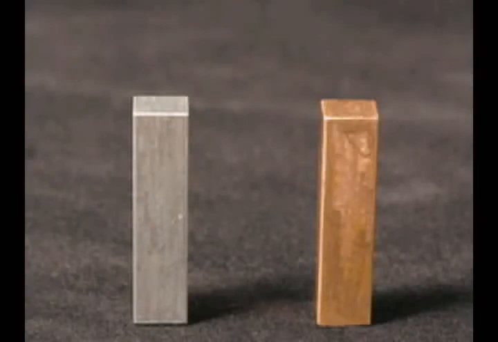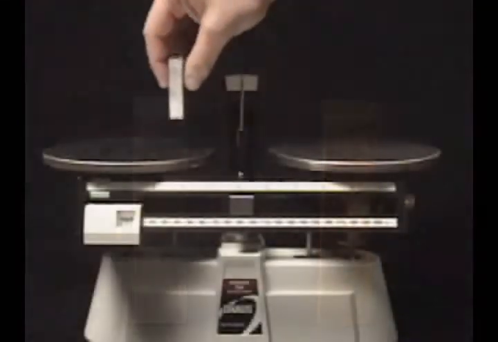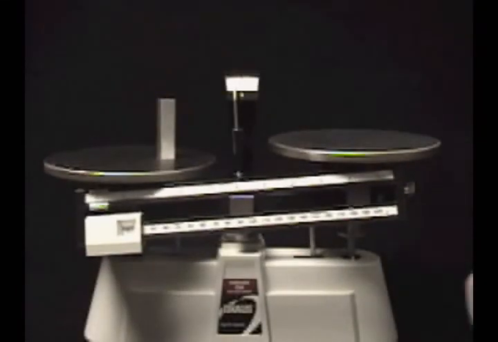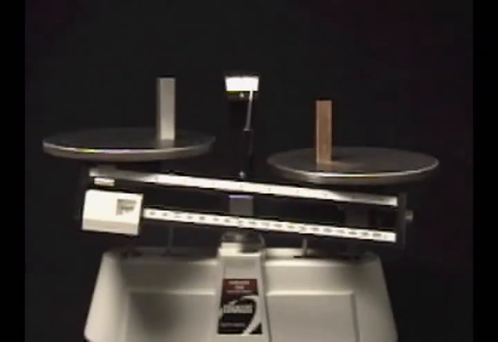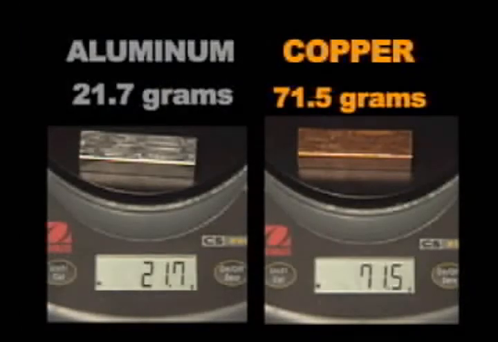Let's look at another example. Here are two bars, one made of aluminum and one made of copper. Clearly, they have the same volume. By placing the objects on the balance, we see that the copper bar has more mass than the aluminum bar. So how can two objects of the same volume have different masses?